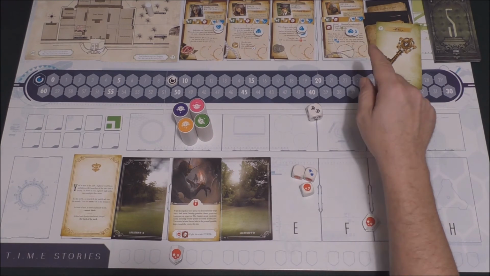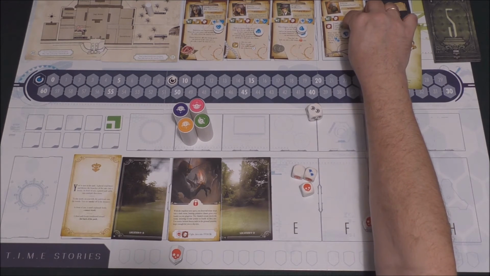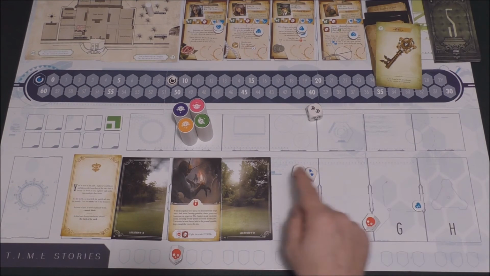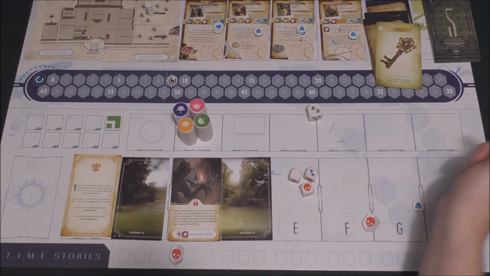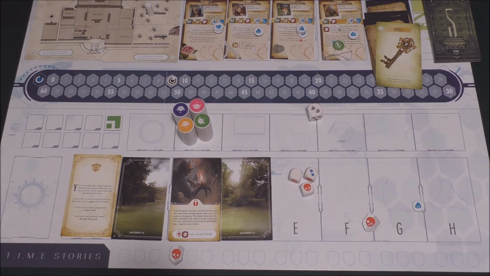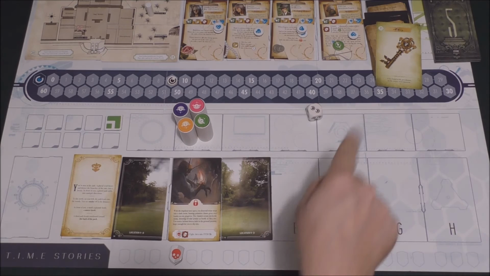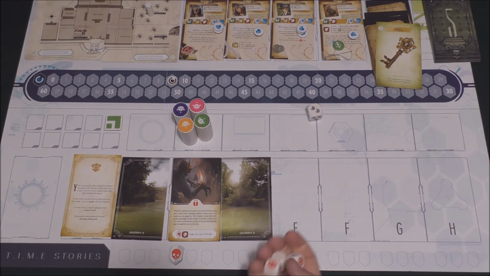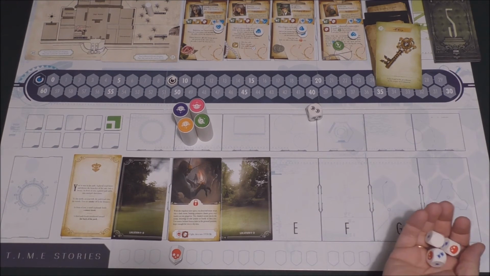And he has a shield of 3, so he will lose 1. And because he got a blank one, he will get 1 of these stress tokens. Okay, the next one up, I'll just take this away. Here we go. Next one up, that would be Madeleine. And because she's with the rest of us, she gets 1 die more, so she has 3 dice.